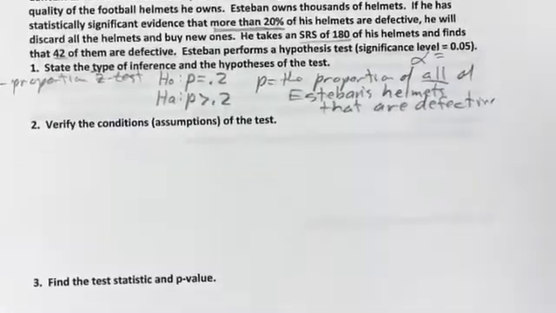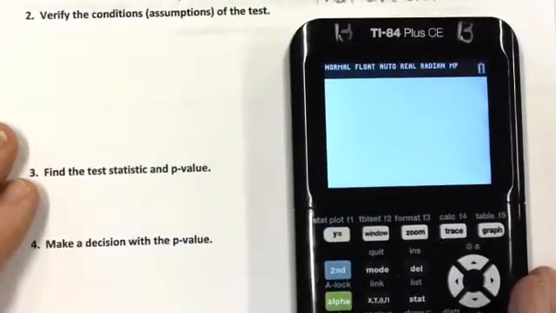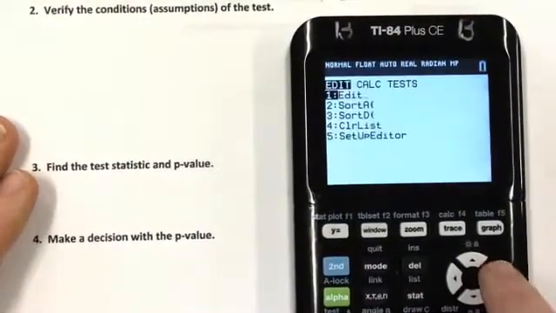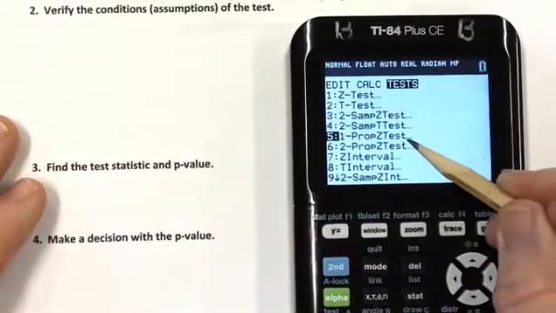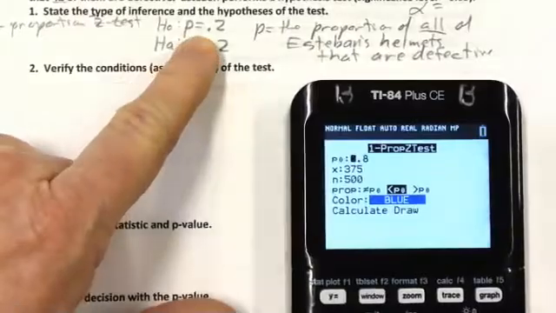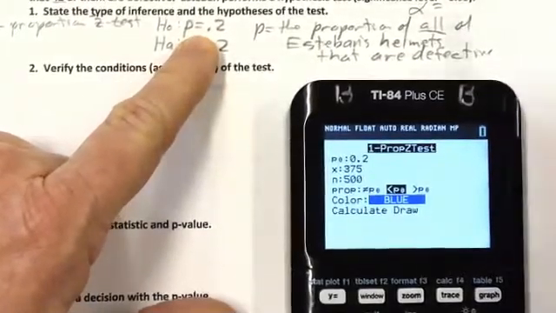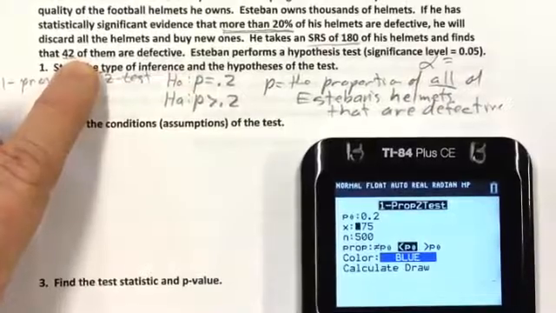Then it asks us to do this. Find the test statistic and p-value, which you do need to know how to do by hand, which I've done on previous videos. We'll just use our calculator here, though. And so we will hit the stat button, and we will go to tests and option 5. One proportion z-test, there's our name. So we hit enter. So our null hypothesis value is 0.2. Okay, our x, that's our number of successes. It's 42. 42 is our number of successes.